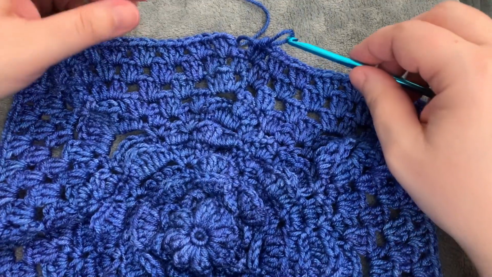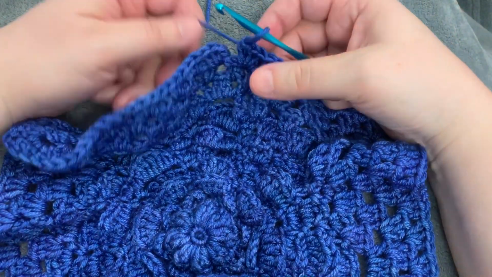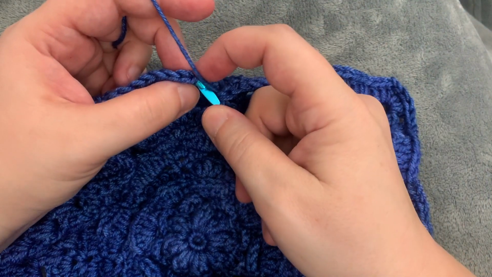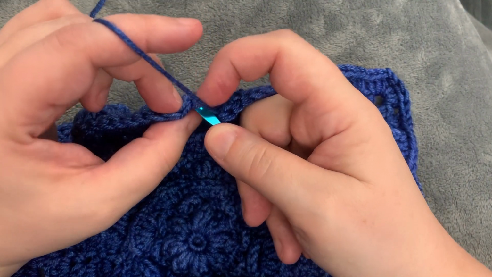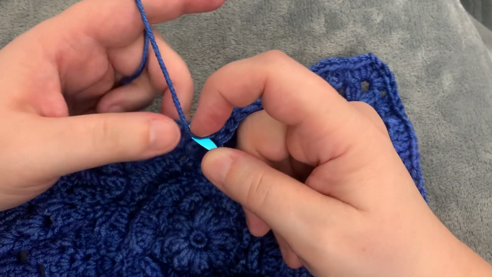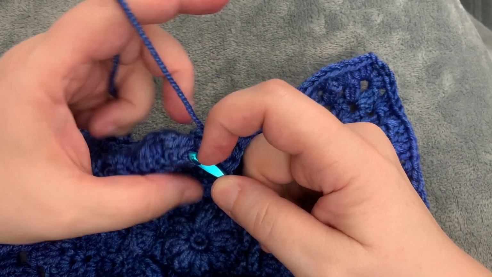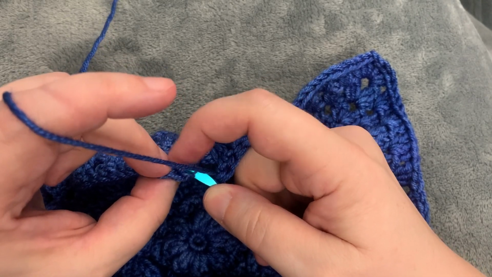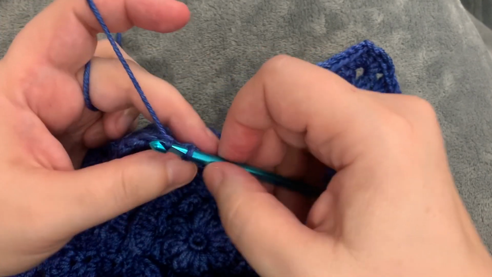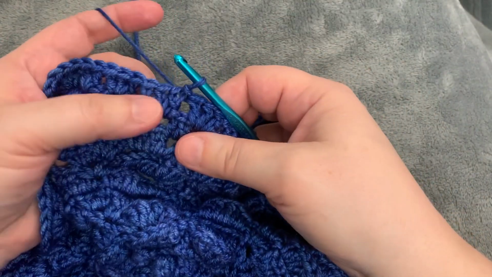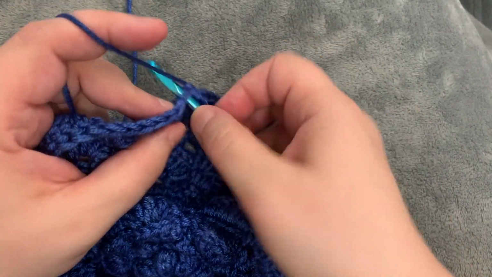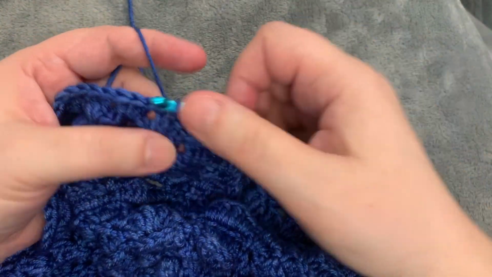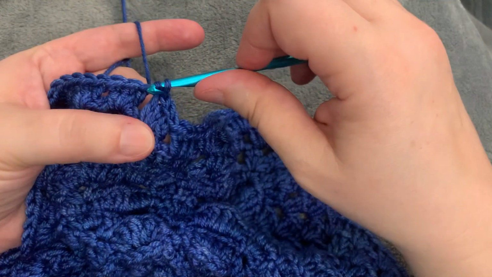All right, at the end of round 18, after you work the last 3 double crochets in the space, you're going to do a slip stitch to the chainless starting double crochet at the beginning of the round to join. And then just like we did in round 17, we're going to slip stitch into each of the next 2 stitches and then slip stitch into the chain.